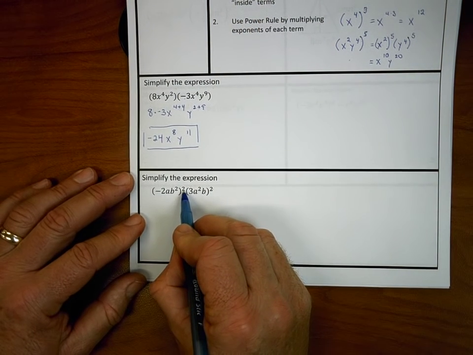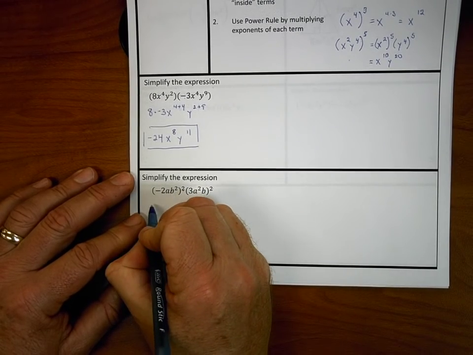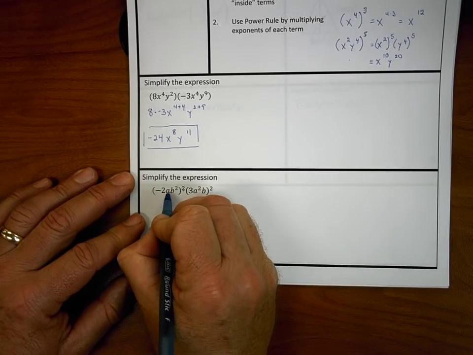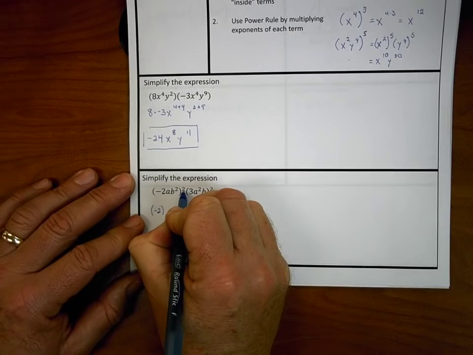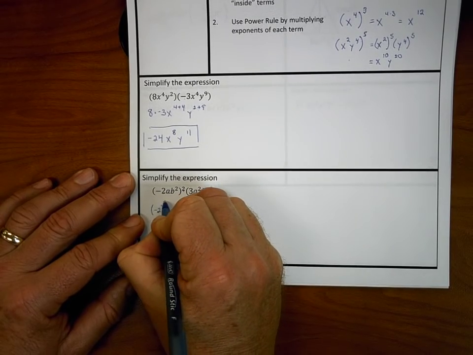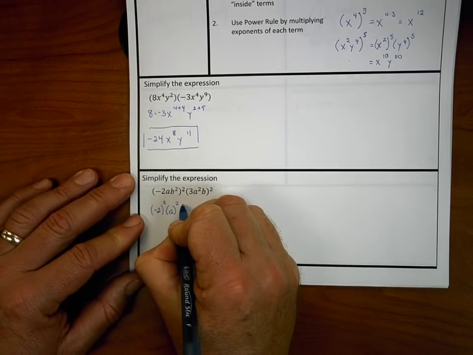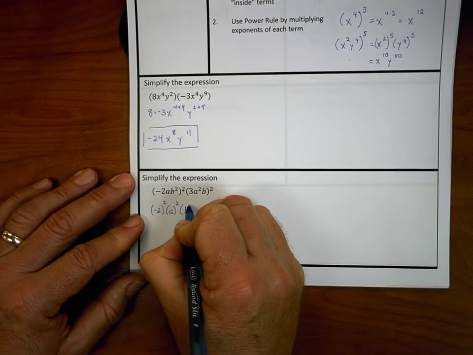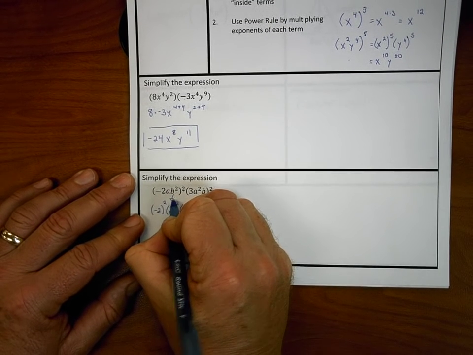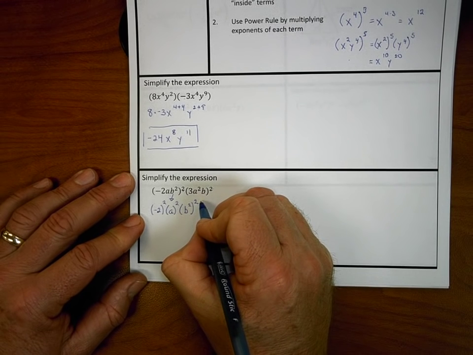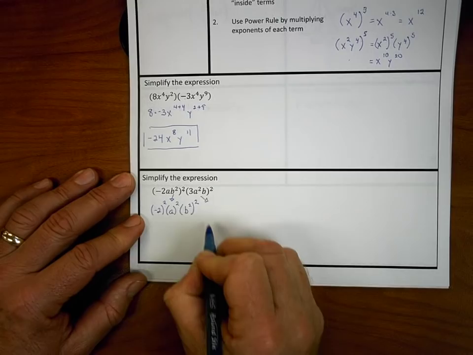So in the first parentheses, that outer exponent of 2 applies to every term on the inside of the parentheses. So writing this out, I would have a -2, and that 2 applies to the -2. It also applies to the a, and it also applies to the b to the 2nd. So that's what the first parentheses becomes. And then I would do the same with the second parentheses.